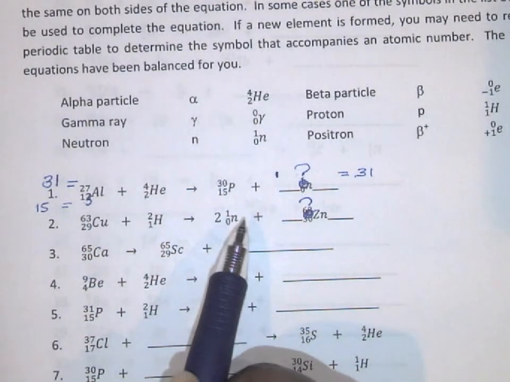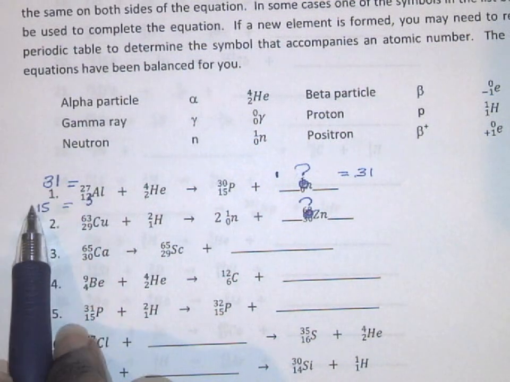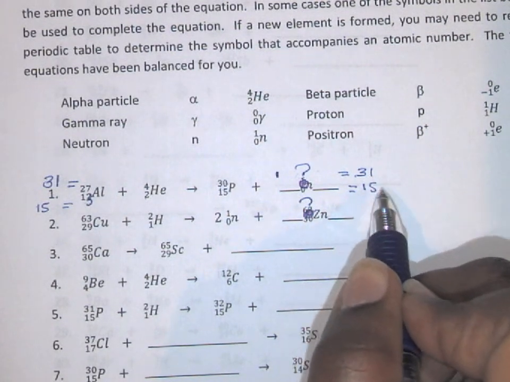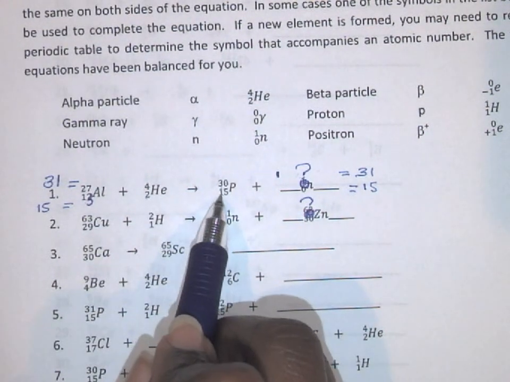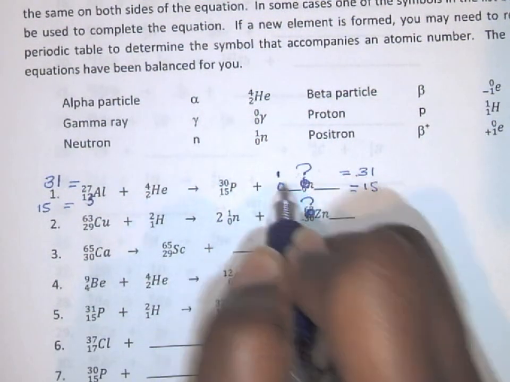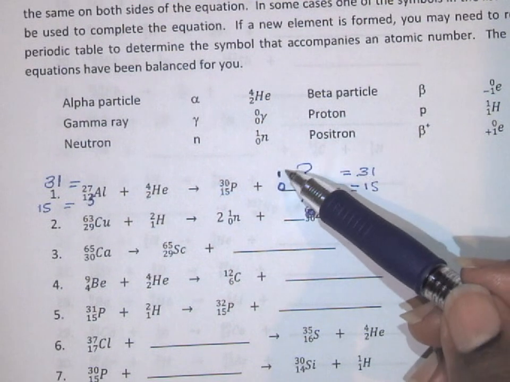I'm going to do the same thing for the bottom. So remember, the total atomic number on the reactant, or left side of the arrow, is 15. That means the total atomic number here must be 15. And I'm going to ask myself, 15 plus what will give me 15? And of course that's a 0. All right, so now I have a little bit of information about my unknown.